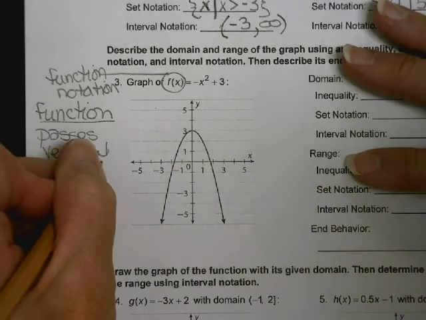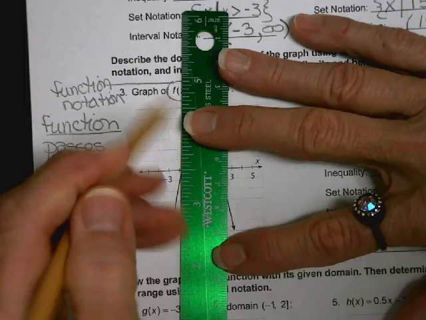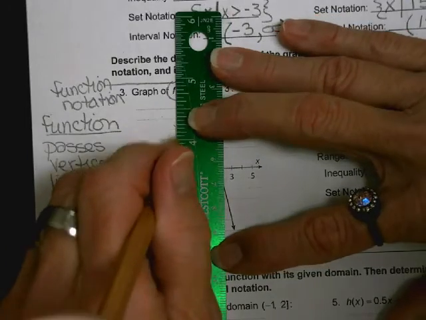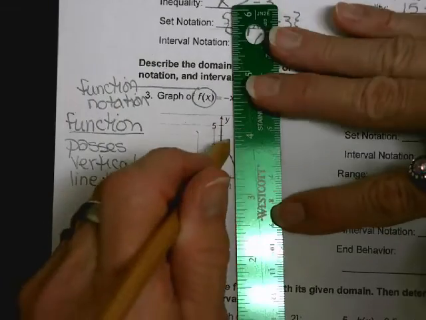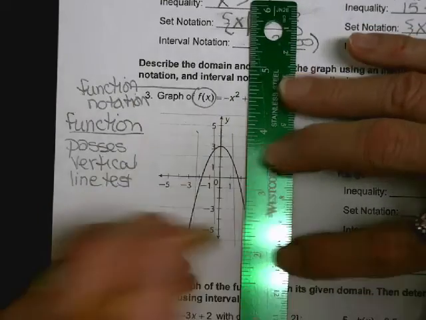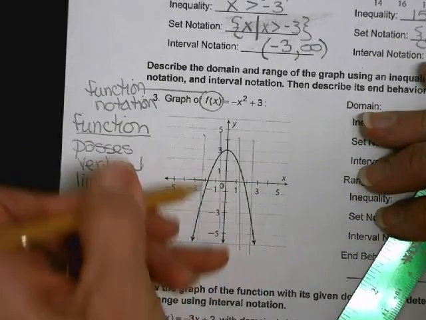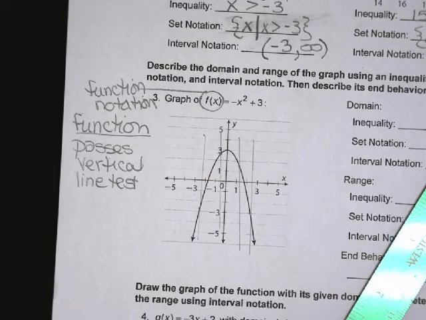Should have a ruler. If you want, you could use your lanyard too. So if I take and draw a vertical line anywhere on this graph, I'm being random, it only hits one place and one place only.